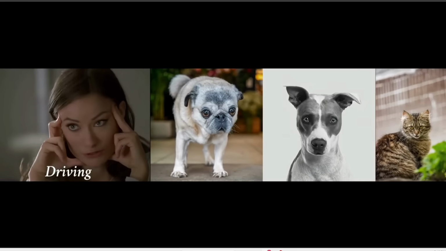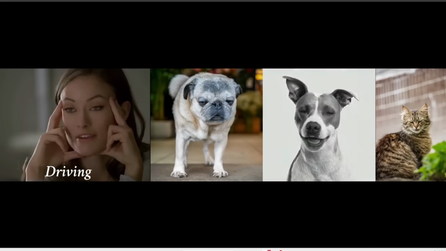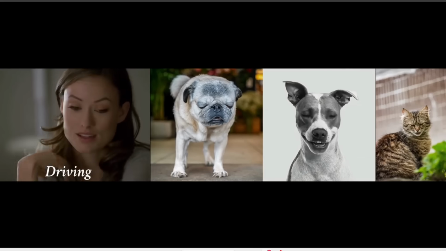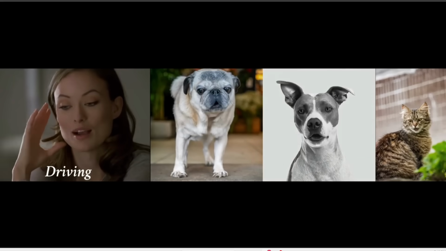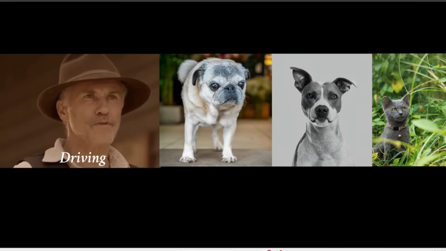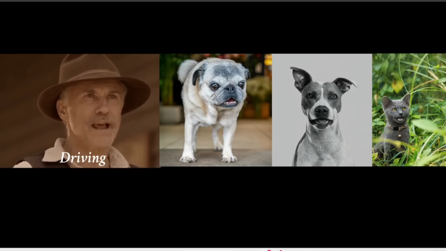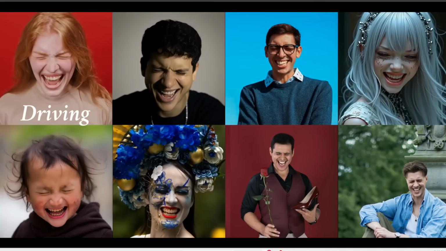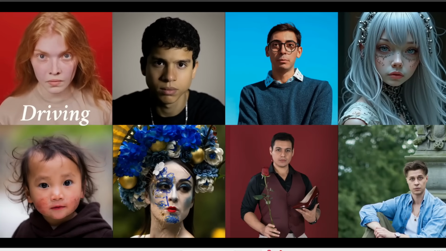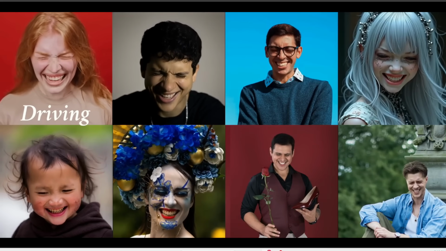And the awesome thing is, Fantasy Portrait also works on animals. So look at how realistic this is. It actually looks like these animals are talking, and it can even portray expressions and emotions in animals. So notice that this dude in the reference video looks a bit more angry, and that's also conveyed in the generations with these animals. And this isn't just for talking, so this is also really good at capturing different expressions, as you can see in this example.